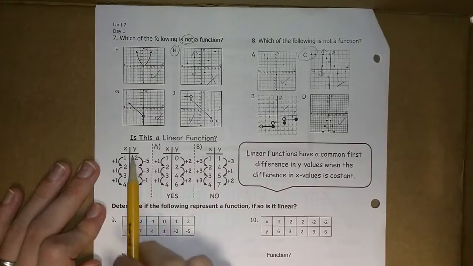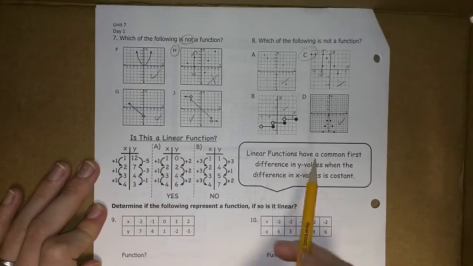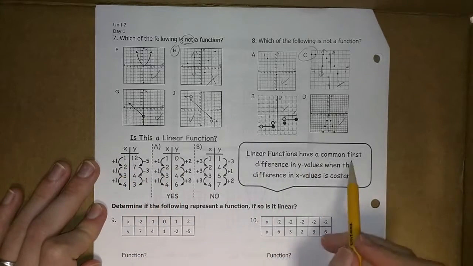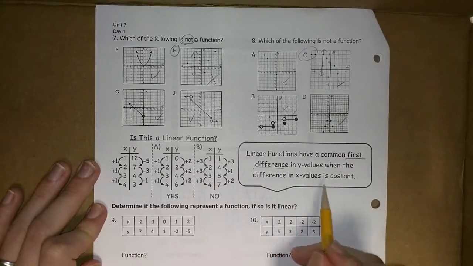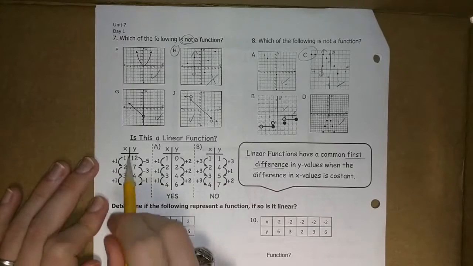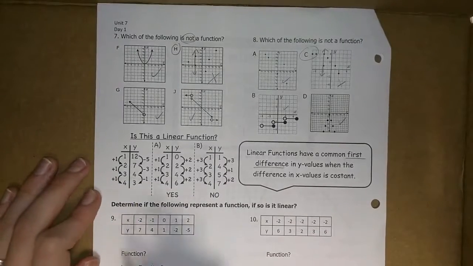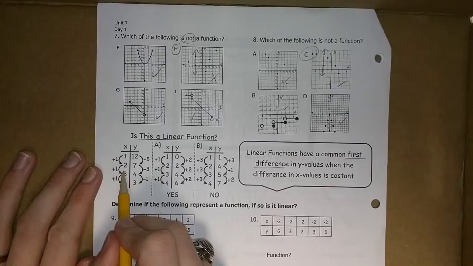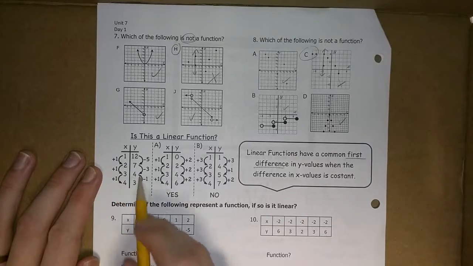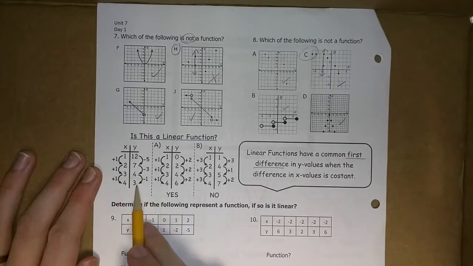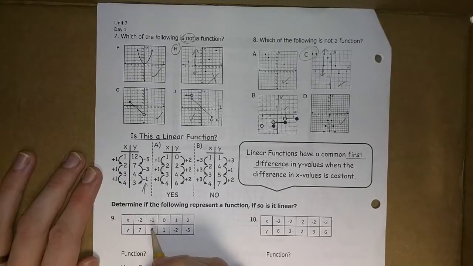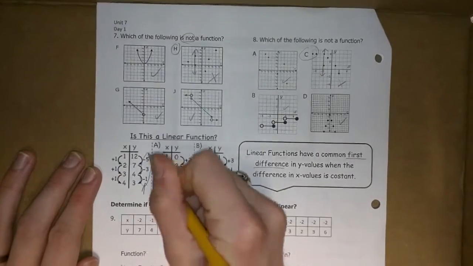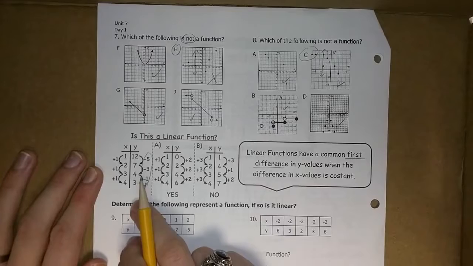All right, so carrying on. Is this a linear function? Okay, now here's how we're going to tell this. Linear functions have a common first difference in y values when the difference in x values is constant. If I were looking at this right here, when the x value is constant, these are all changing by 1s, plus 1, plus 1, plus 1. Then the y values go down by 5, down by 3, down by 1. So are these a common first difference? No. These numbers all need to be the same. So that one is not a linear function.